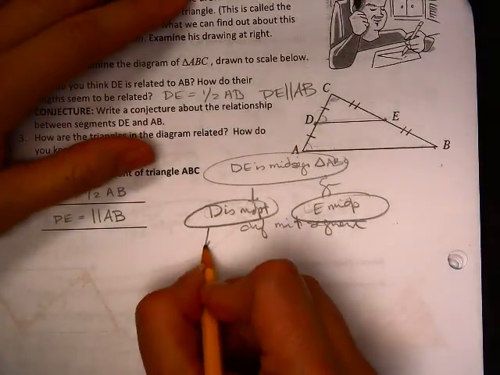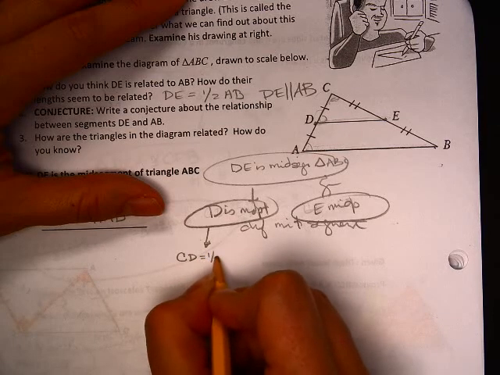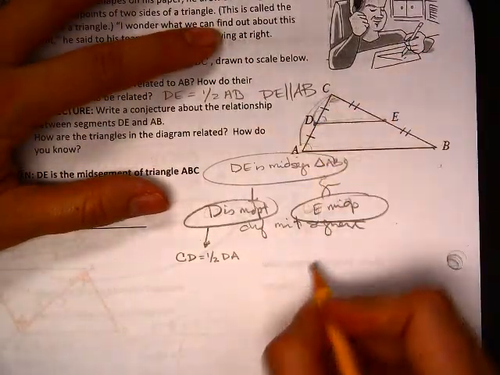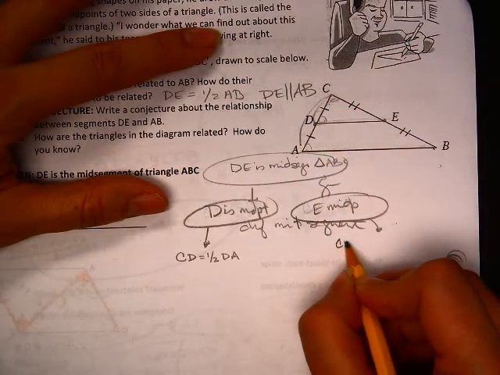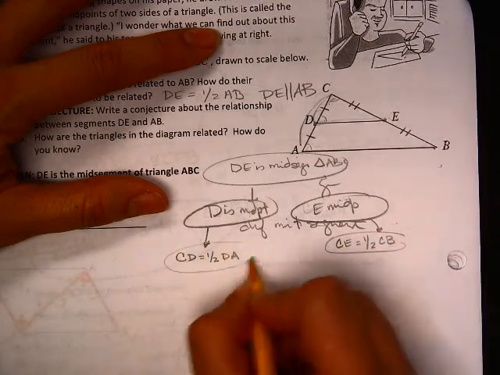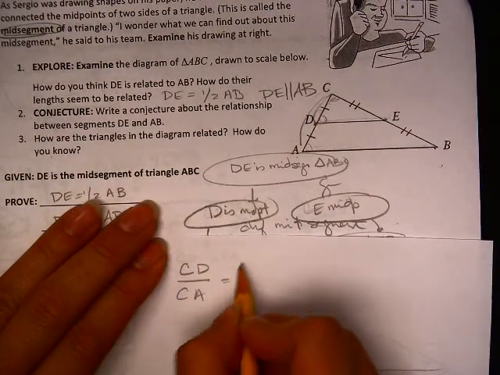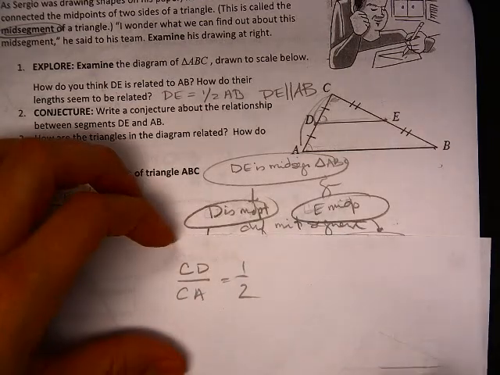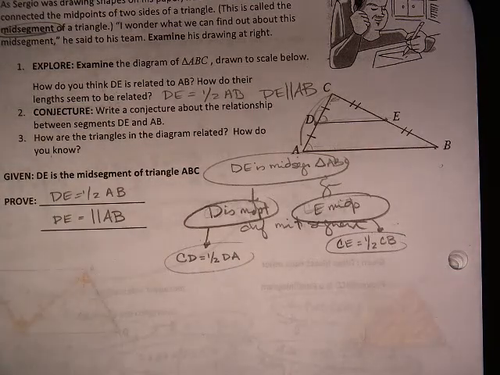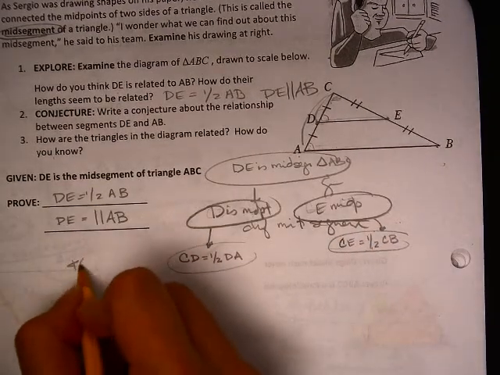Now, from there, I'm going to say that CD is equal to half of CA. Have a look at that. And I'm also going to say that CE is equal to half of CB. Now, I could also have said something like CD is to CA as 1 is to 2, something along those lines. A lot of varieties that I can do here. You just really need to communicate that you know what's going on there. So I've got some equal ratios with these two sides, and then I just need to say that angle C is equal to angle C.